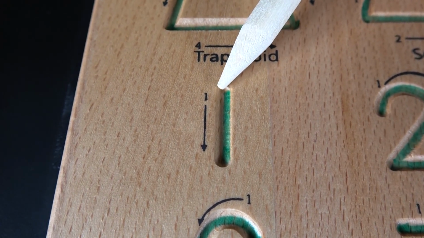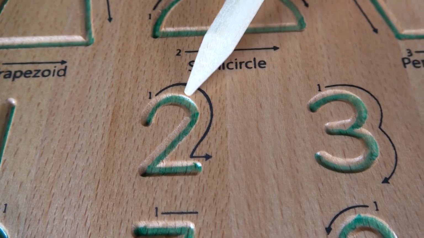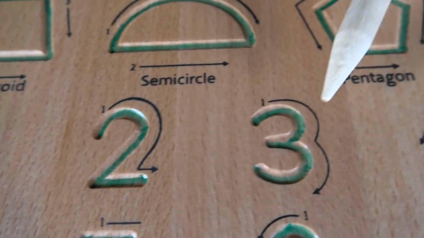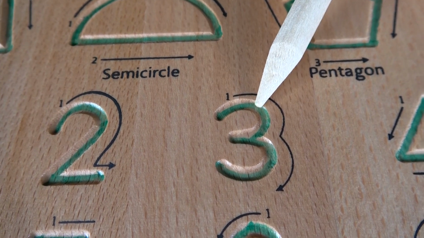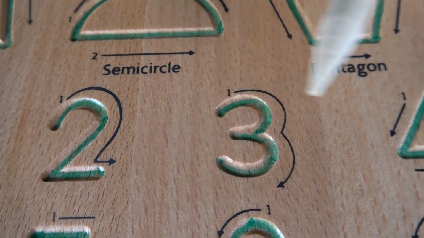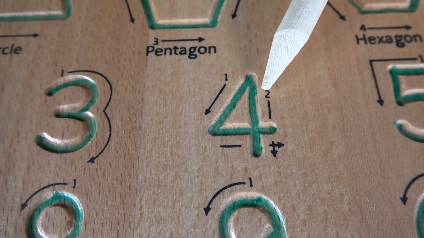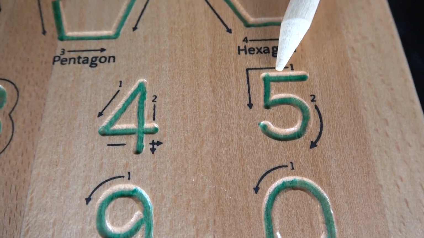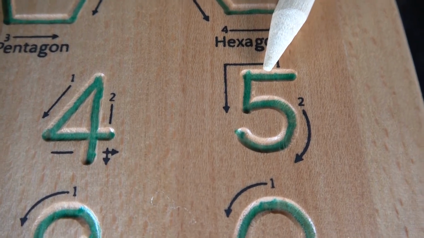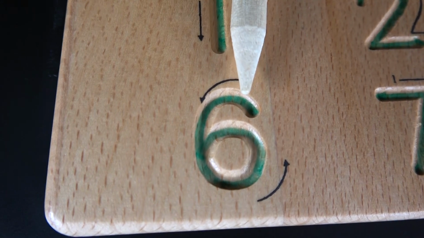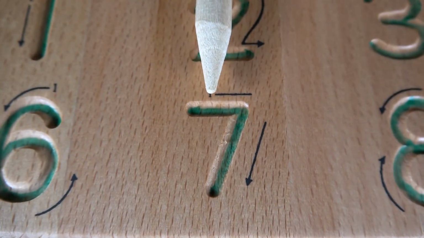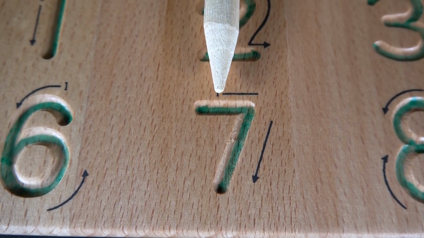It's the number 1. Do you remember what number is this? It is the number 2. Do you remember what number is this? It's the number 3. Do you remember what number is this? It's the number 4. Do you remember what number is this? It's the number 5. Do you remember what number is this? It's the number 6. Do you remember what number is this?